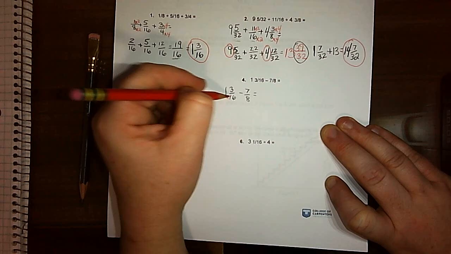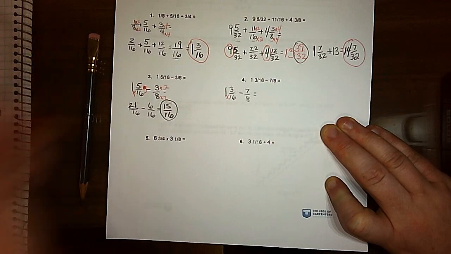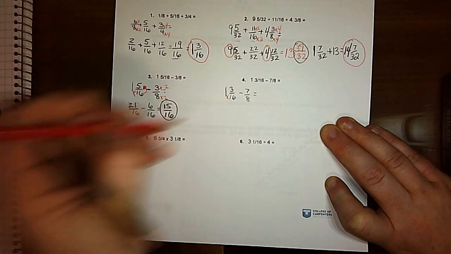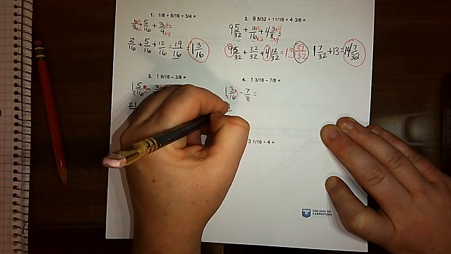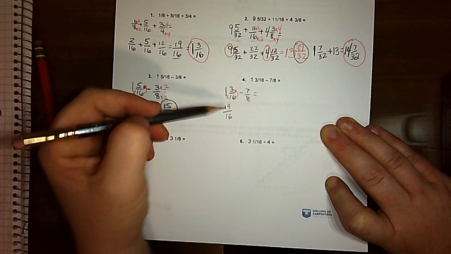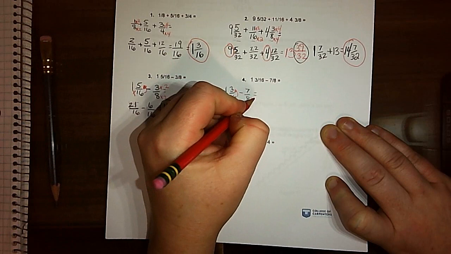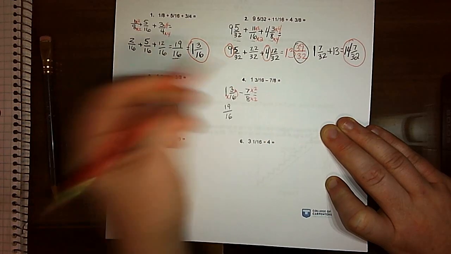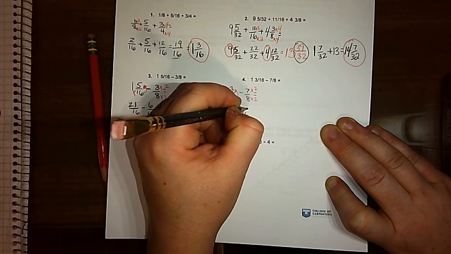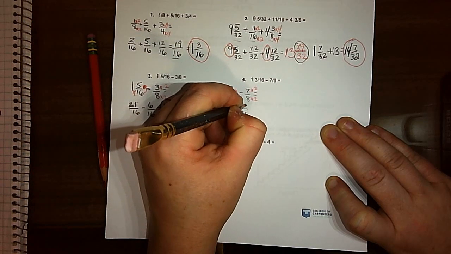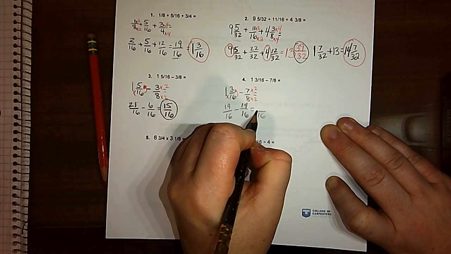So 1 times 16 is 16, plus 3 is 19. So 19, I'm going to rewrite that. 19 over 16. 8 relates to 16, but in order to change it to that, we multiply it by 2, which means we do the same thing to the 7. So we'll put that 16 down there. 7 times 2 is 14. And we know we're going to end up with 16 at the bottom.